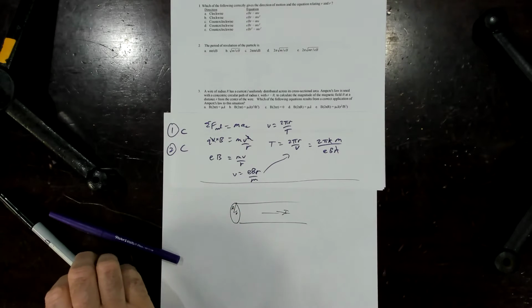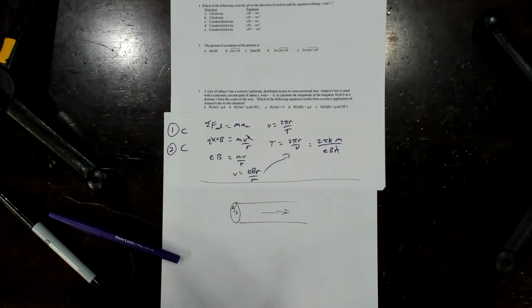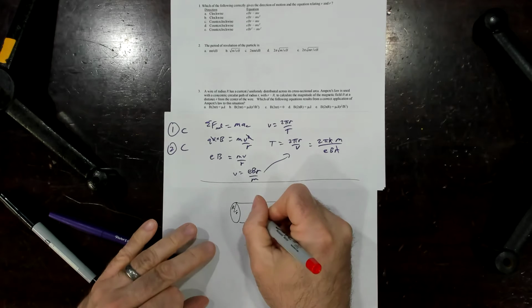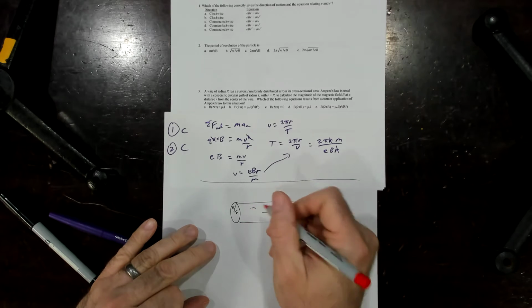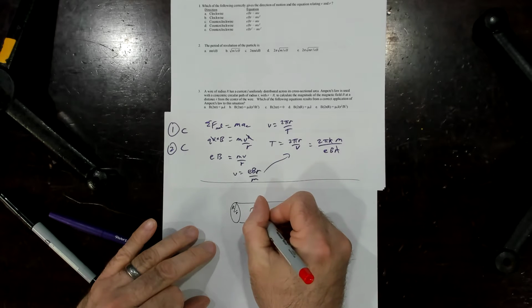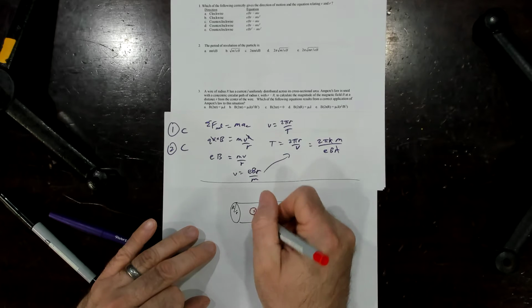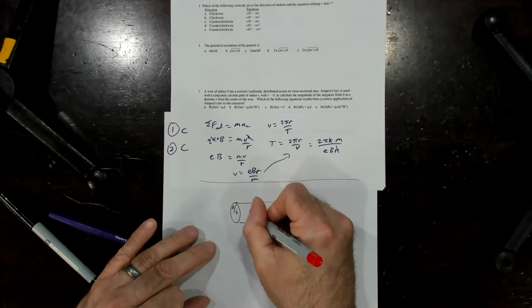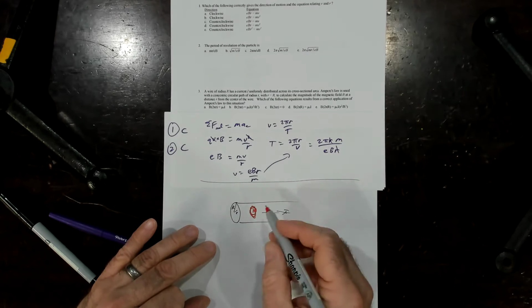So if I was going to use Ampere's law, then I would do a little path. I'm going to make that path go around like this with a radius r. It's a circle of radius r. Oh, that's really sloppy.